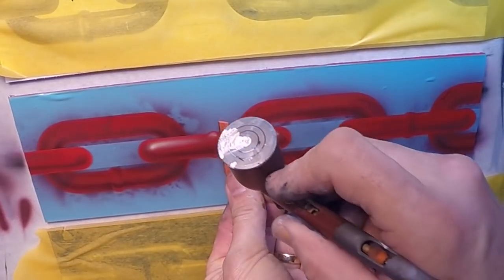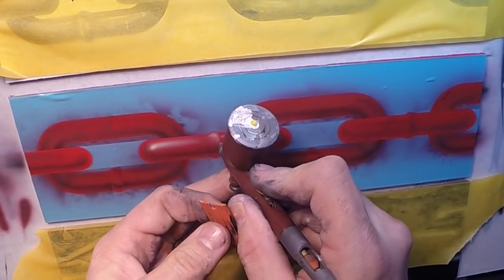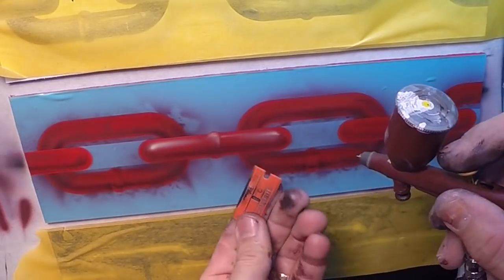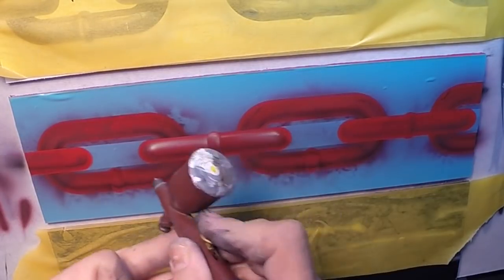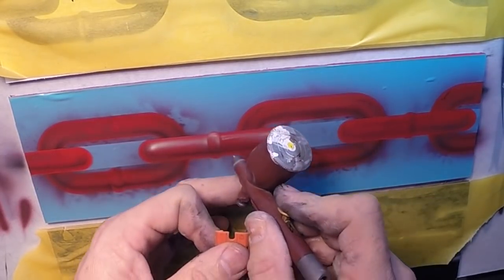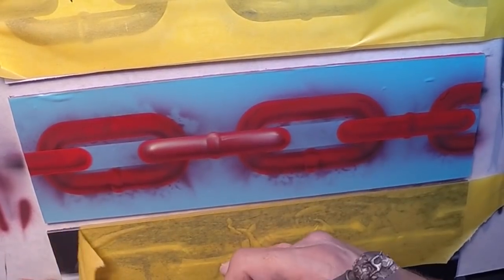Let's get right in, make that kind of bright, so you can really get that nice weld hot spot. Then maybe we'll come up the other side like this. See that? Just like we were doing with this chain here.